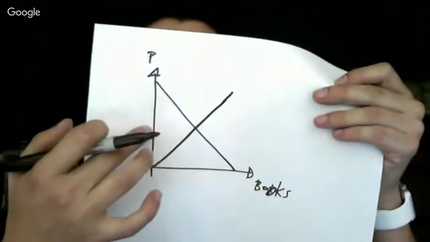Now, when do we move along the curves? Well, I'm going to draw both supply and demand in this example. We will have a price of equilibrium here.